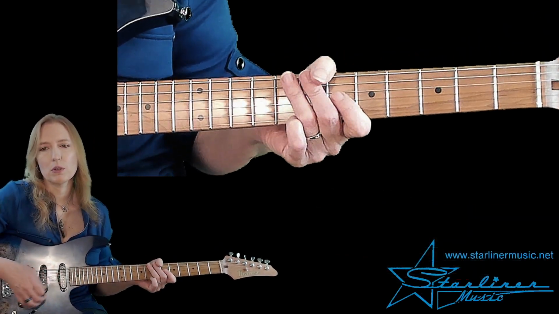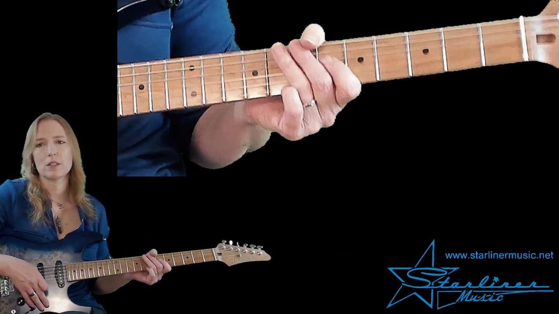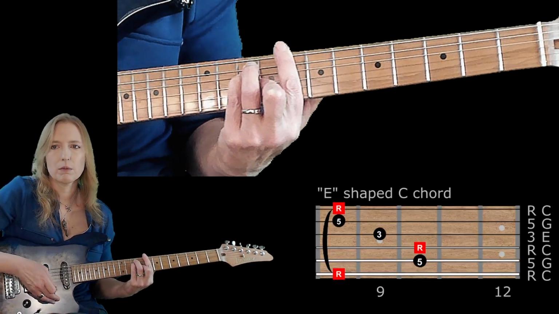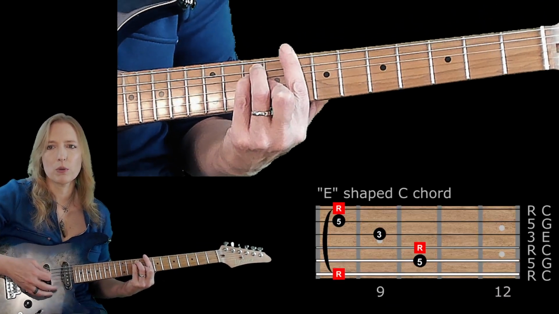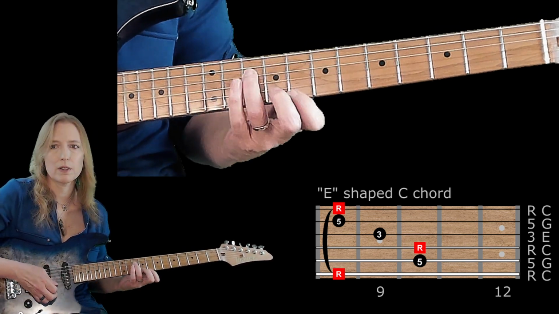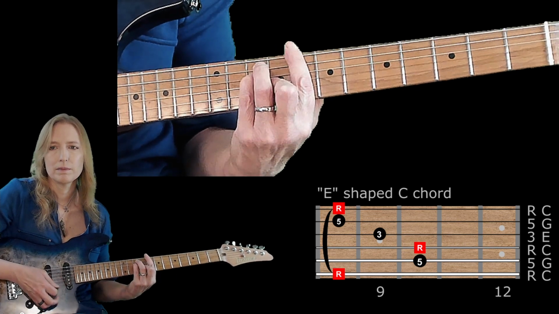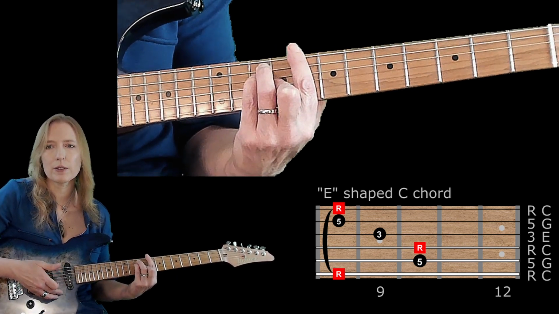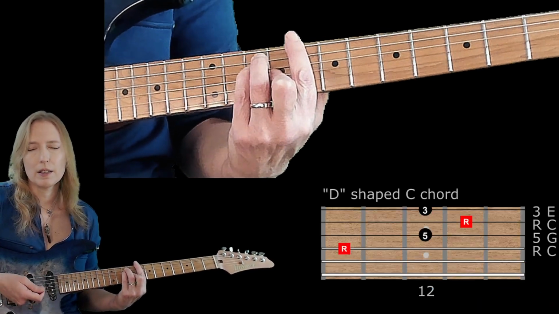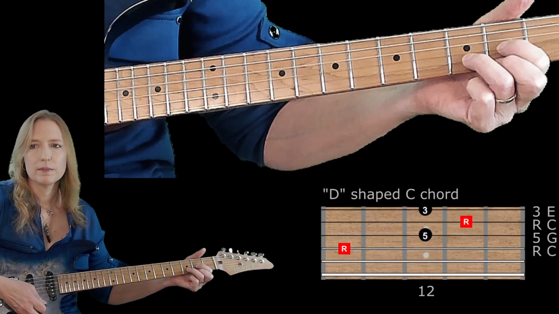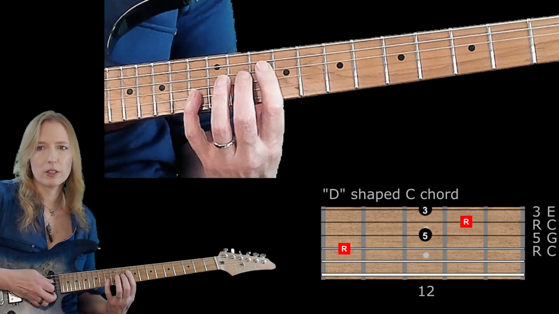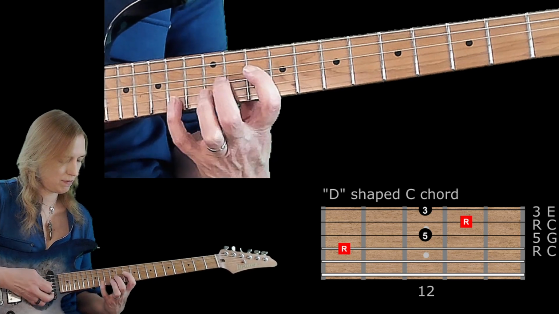Now we're going to play an E shape C. Now most of you have played this shape before. Regular good old E shape bar chord, and it's a C chord though. Our roots are here, here, and here. And then finally I'm getting to the last shape, that's a D shape. So if I take a D chord and I move it to where it's a C chord, that would be all the way up here, and I'm actually going to include the lower root, so it looks like this.